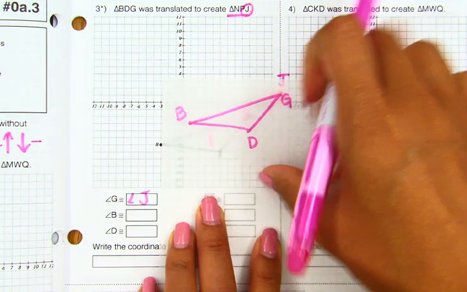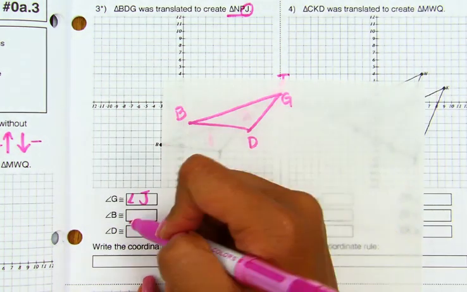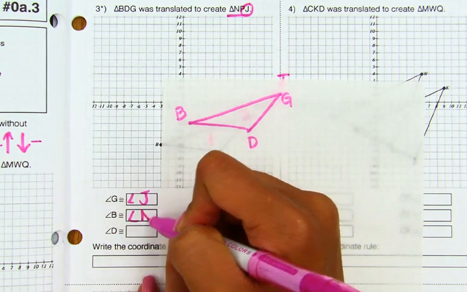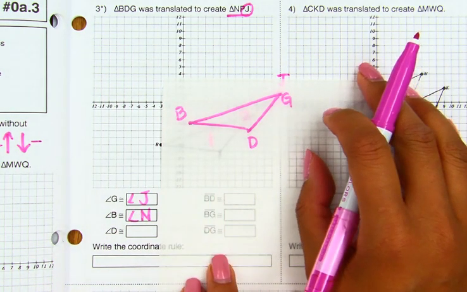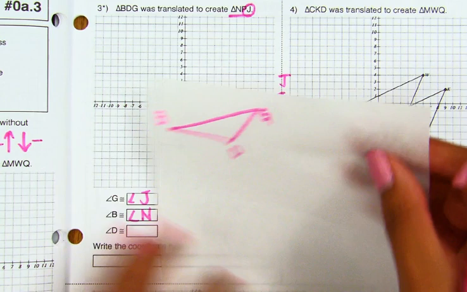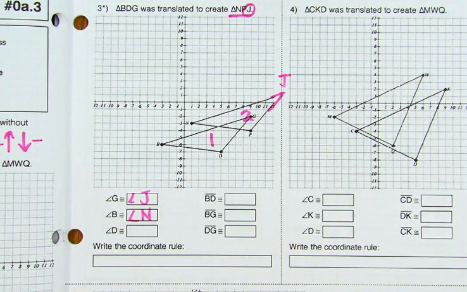Angle B is congruent to angle N. But I know what some of you are thinking. You're probably thinking, I really don't need this patty paper. I can visually see which angles are congruent to one another, and that's okay as well.